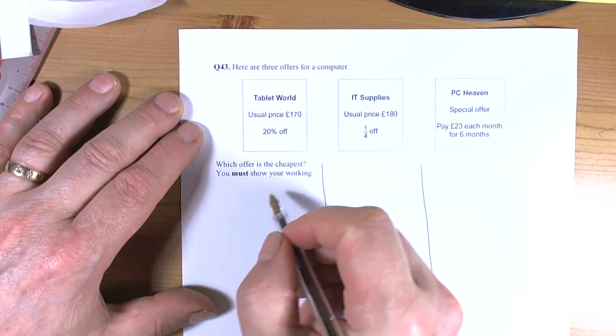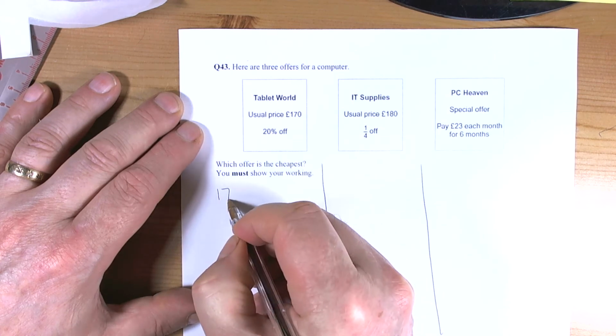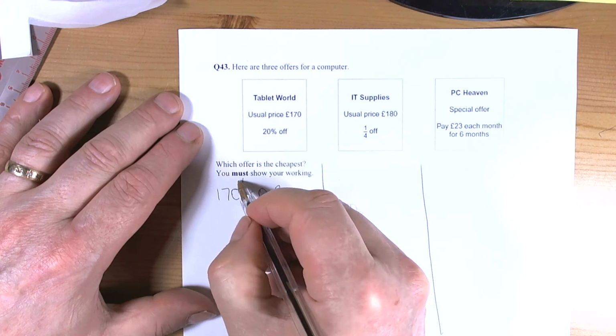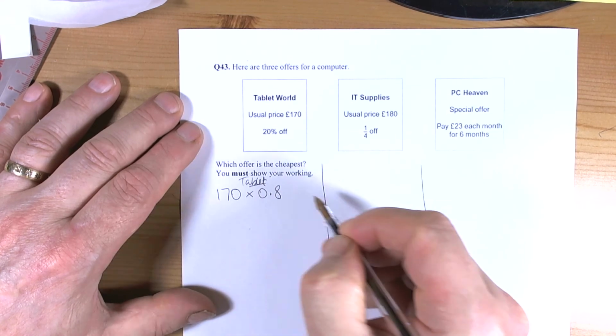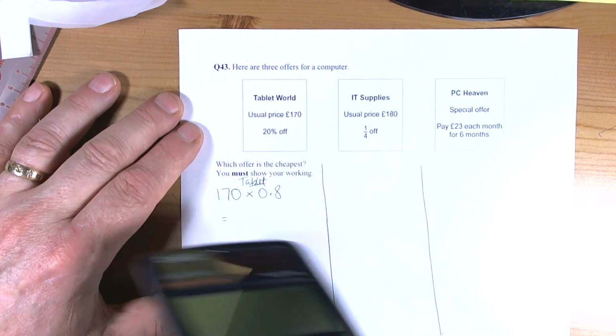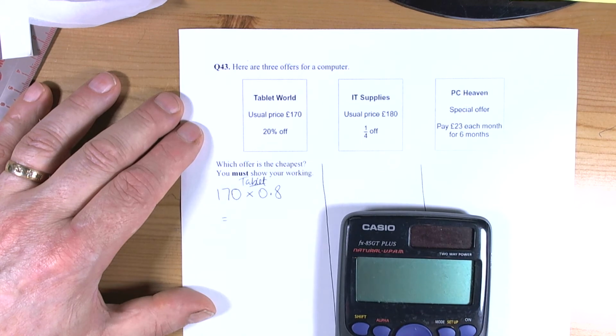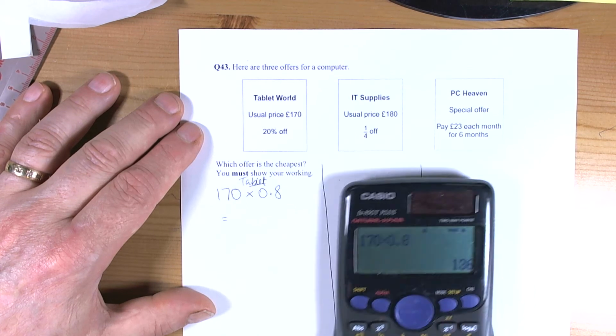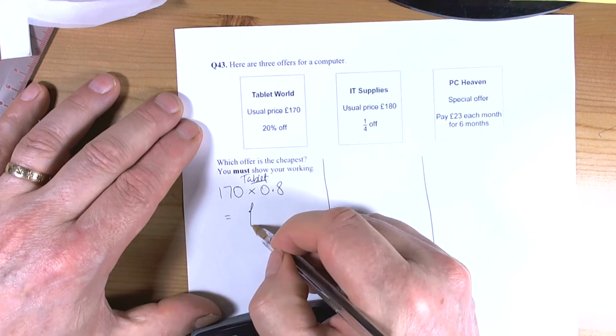So this first one says you've got 20% off. Well, it's a calculator paper, so that's the same as times it by 0.8, so this is Tablet World. And as I say, it's a calculator paper, so 170 times 0.8, so £136.